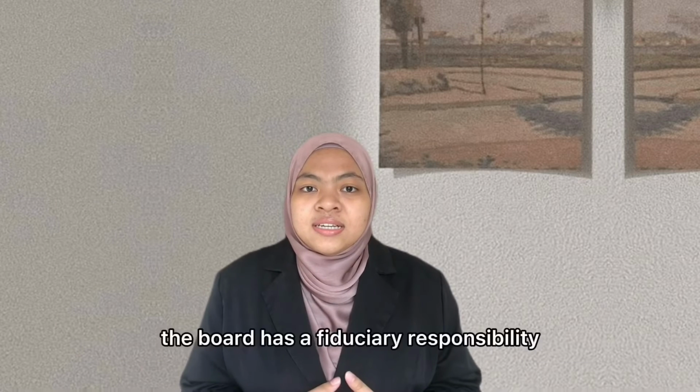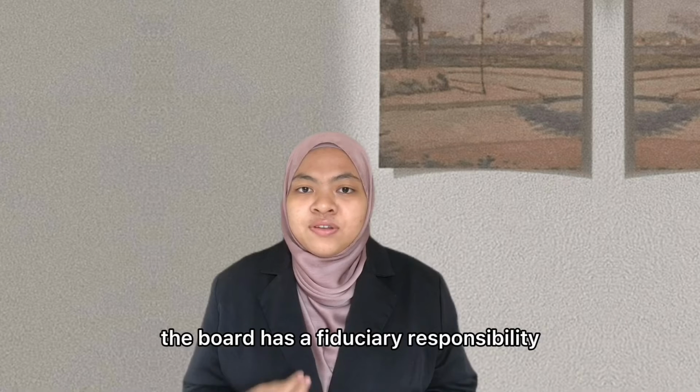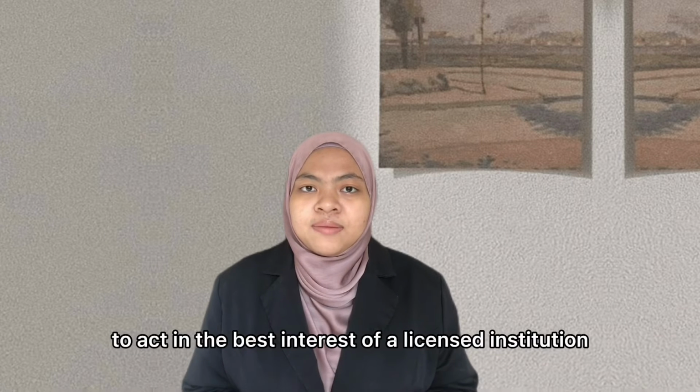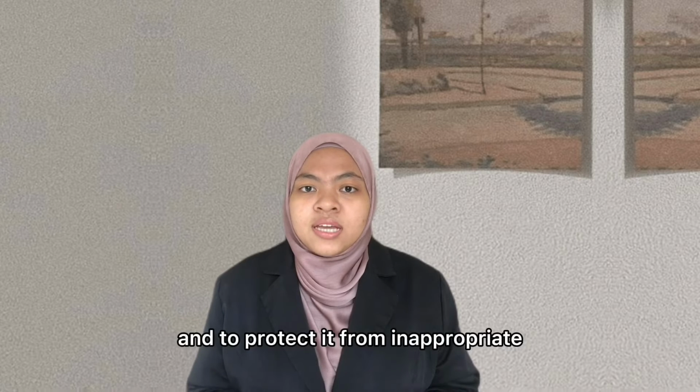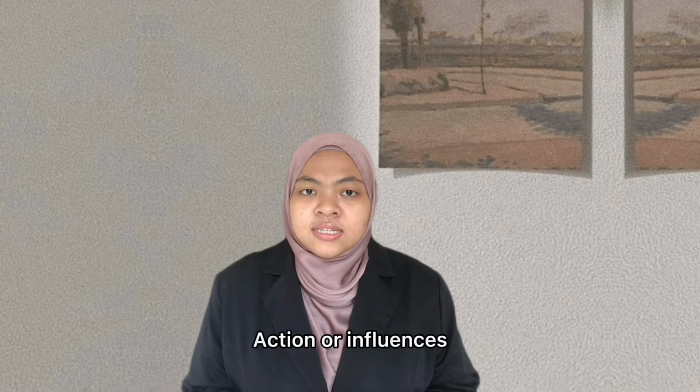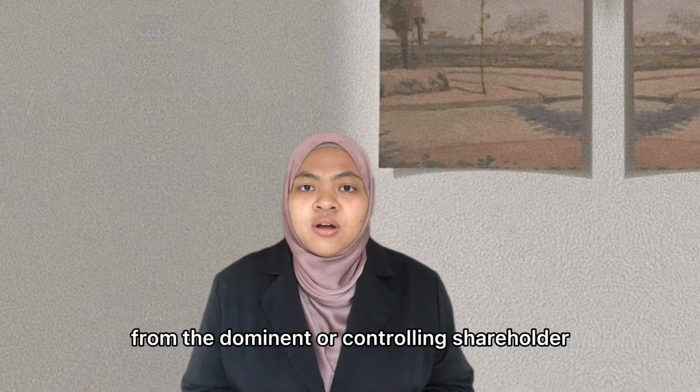For example, the board has a fiduciary responsibility to act in the best interest of its licensed institution and to protect it from inappropriate action or influences from dominant or controlling shareholders.